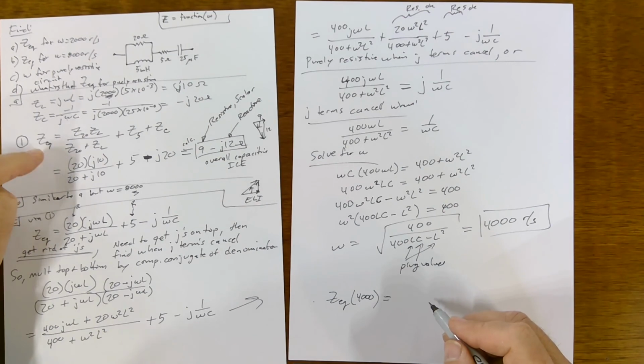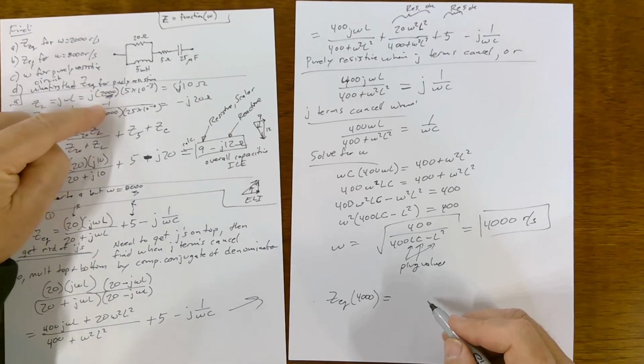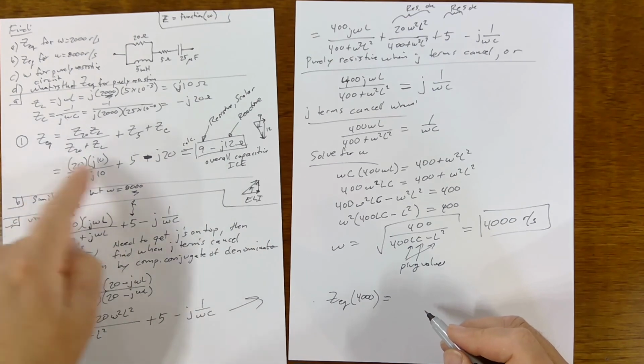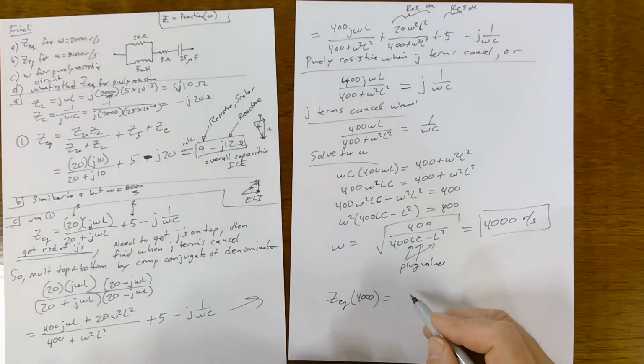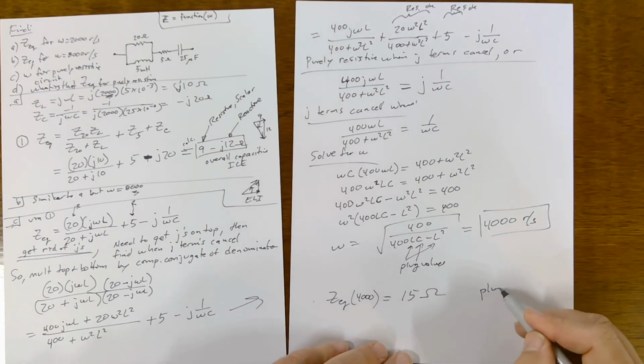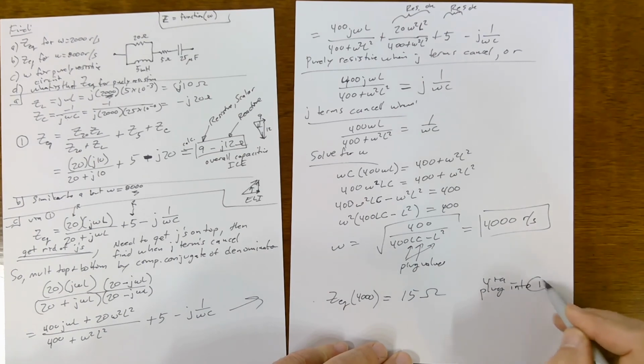Solve it one more time at 4,000, right? Just make this 4,000, and you'll see that the j terms are going to cancel, and you just get 15 ohms. You just plug into equation 1.